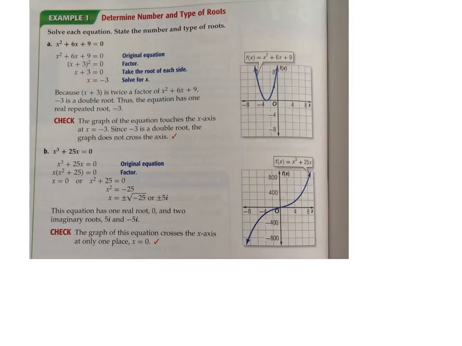Okay, let's look at example 1. Determine the number and the type of roots. Now, when you first look at this example, it looks like that they are looking at the graph and then from that factoring, but really, indeed, they are not. They are doing their check with the graph. So what are they doing in this example? First of all, they are factoring, and then they are using the factors to determine the zeros, and then they are checking their work with their graph. So let's proceed in that manner.